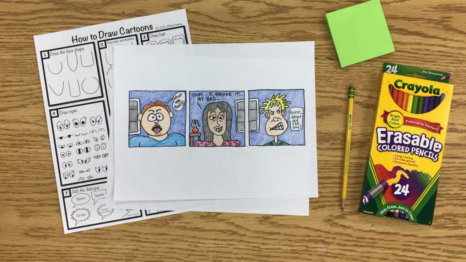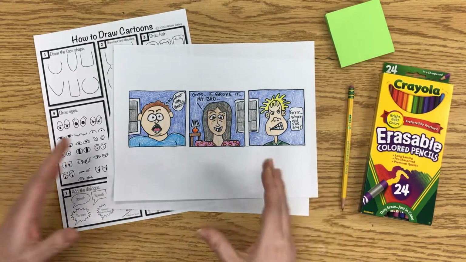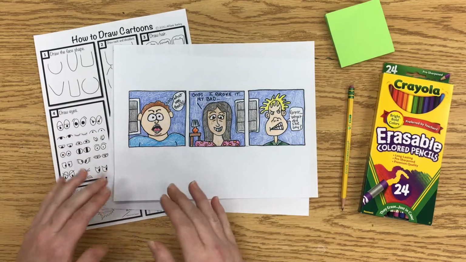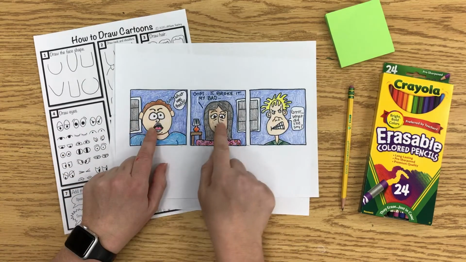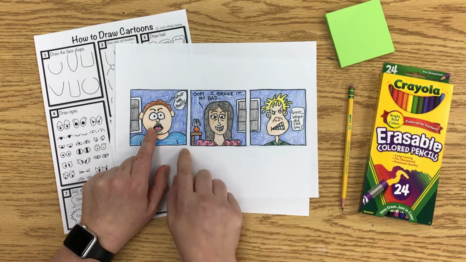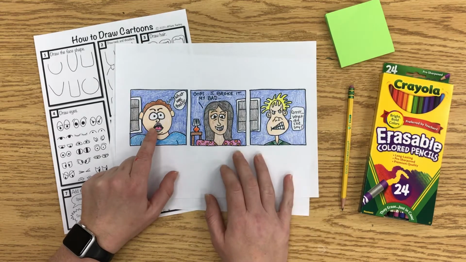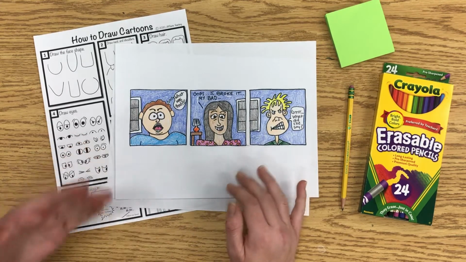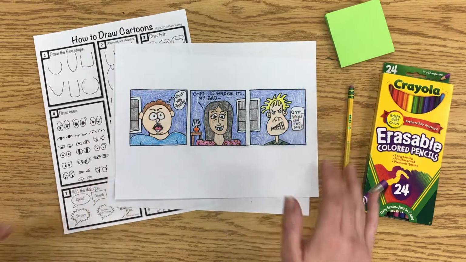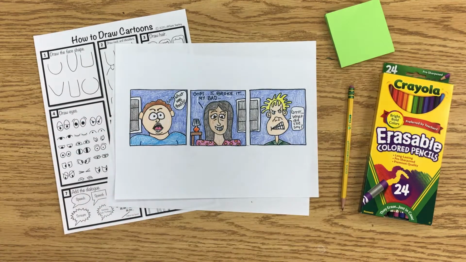Everyone, today I am going to show you how to create a short comic strip. We're just going to do 3 panels, so each of these is called a panel. The space in between is called the gutter, and we're going to incorporate some things like thought bubbles and speech bubbles along with our characters that we create.